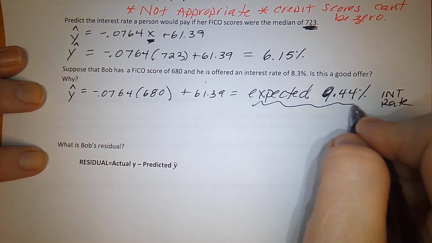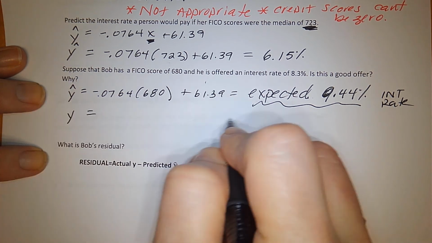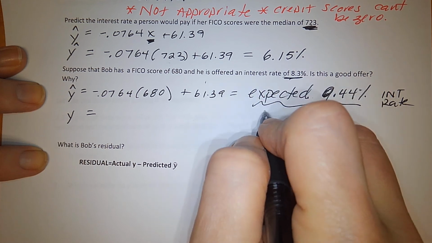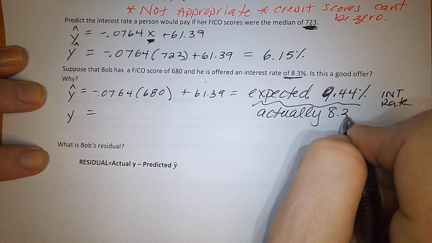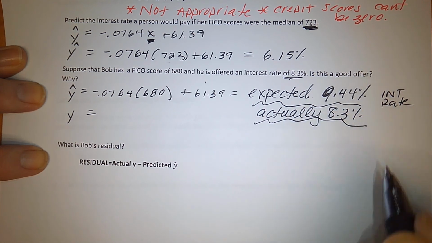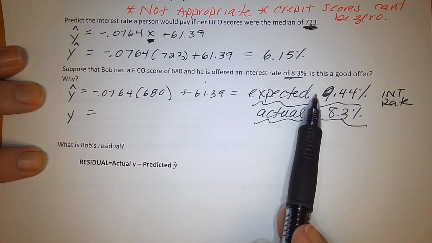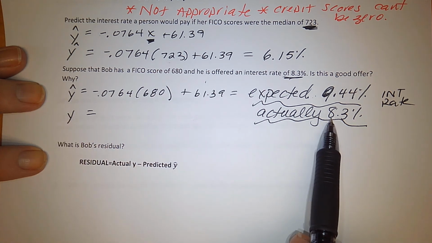That's what's expected. But what did he actually get? His y was actually 8.3. So see the difference between the predicted and the actual, what he was expected to get and what he actually got. He actually got 8.3.